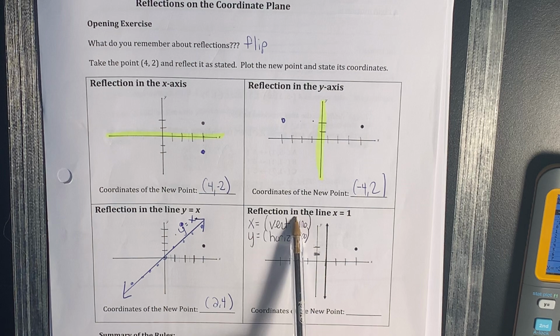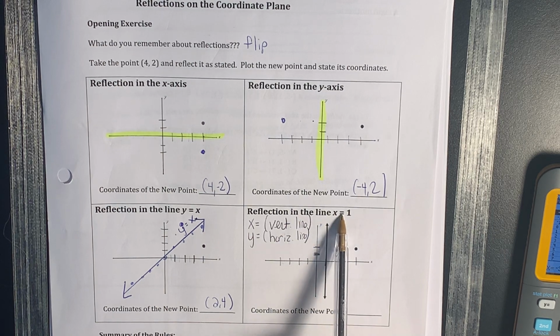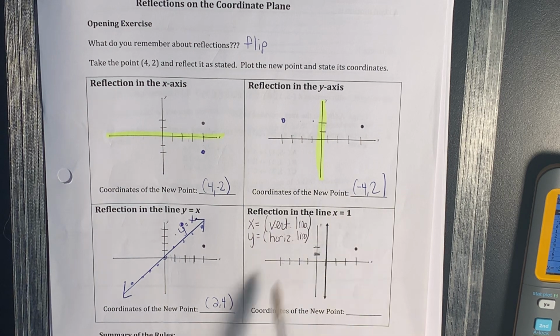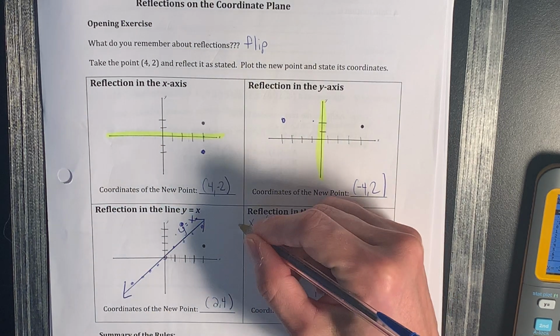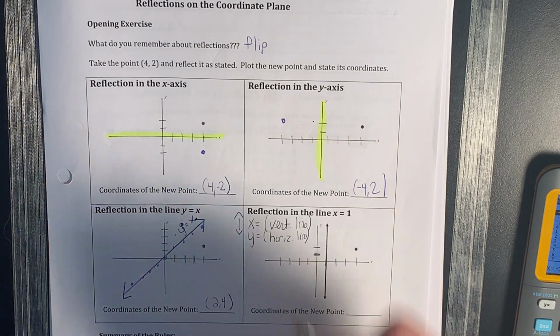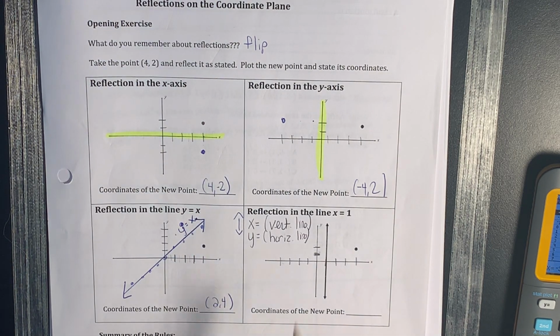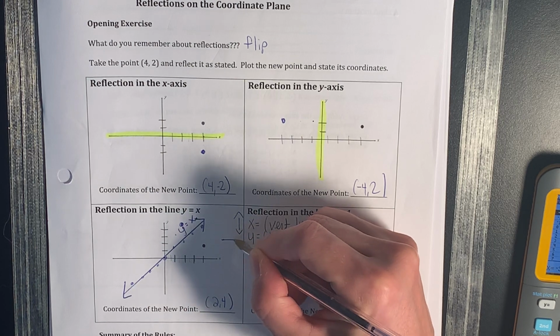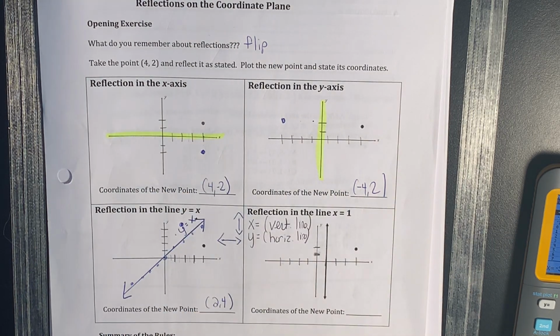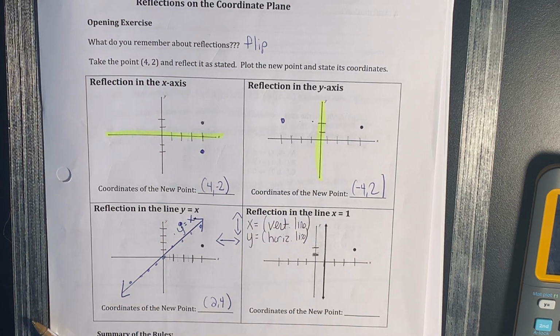You can also reflect in a line that's an x = line or a y = line. And students get confused between these. So I want to remind you, x = is a vertical line. That means it's going to go up and down. And y = is a horizontal line. That means it's going to go left to right. So in this case, it's x = 1. So here's the line x = 1.